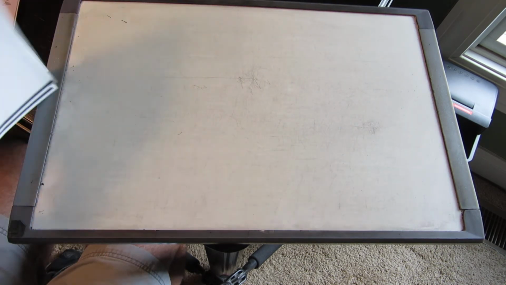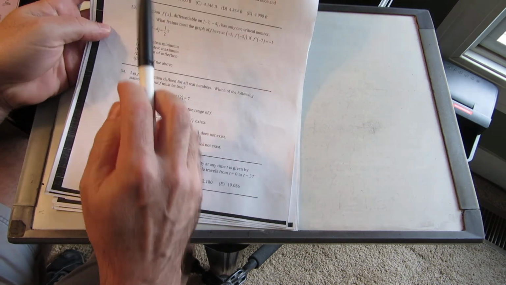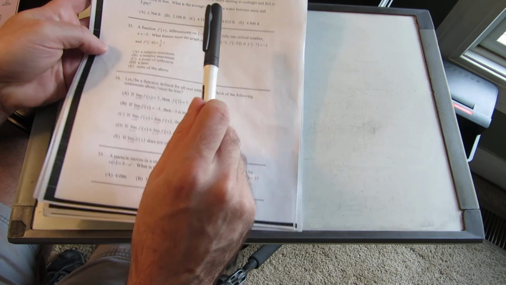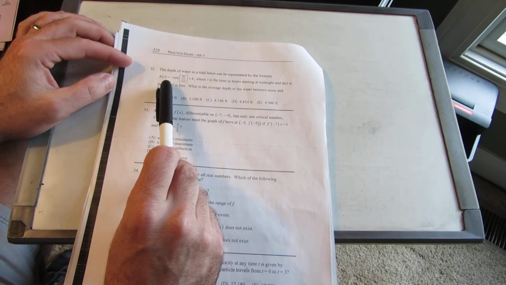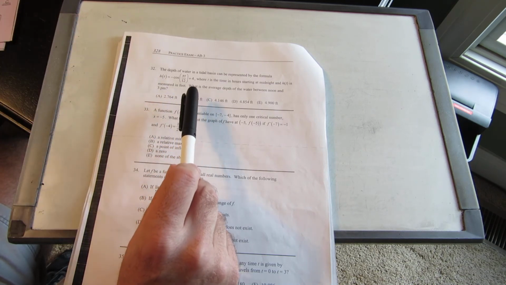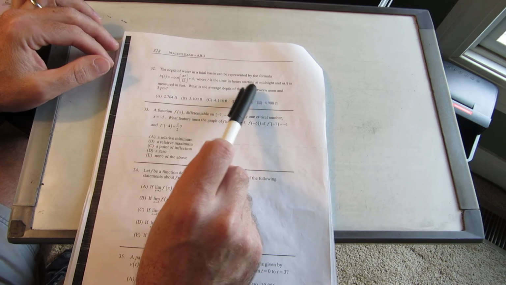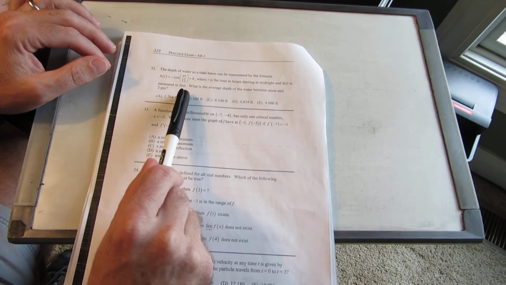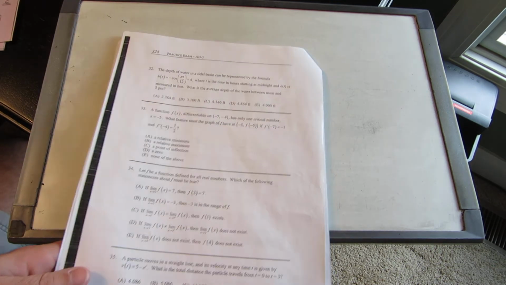All right, number 32. Okay, so that one says the depth of water in a tidal basin can be represented by the formula h of t is minus cosine pi t over 12 plus 4, where t is time in hours starting at midnight. That's the key, starting at midnight, measured in feet. What's the average depth of the water between noon and 3 p.m.?